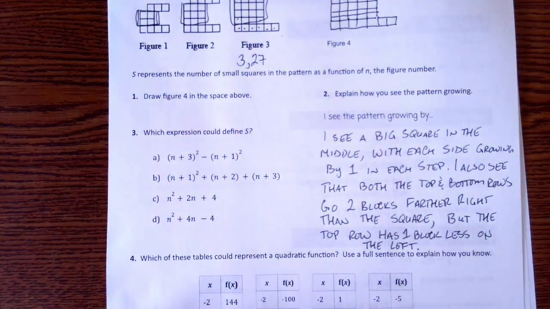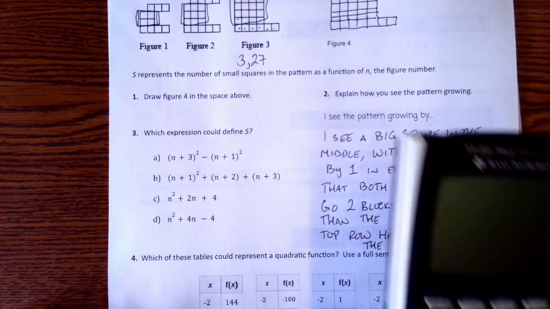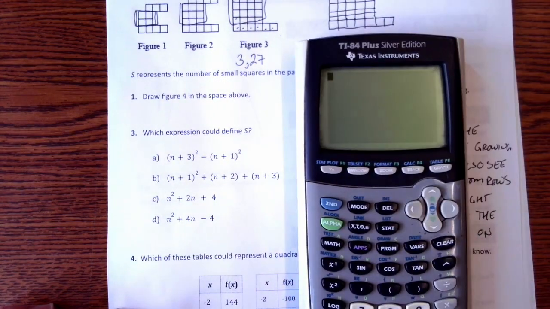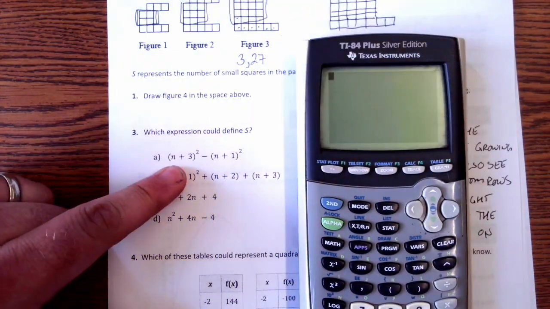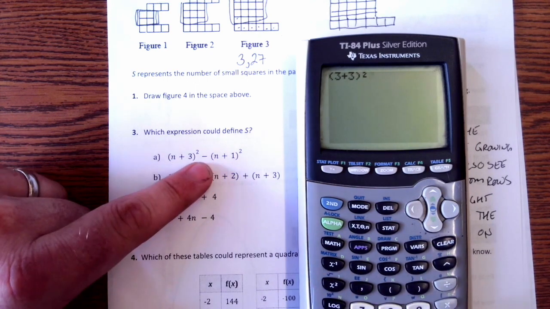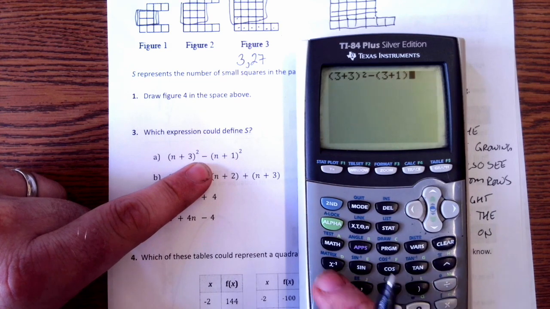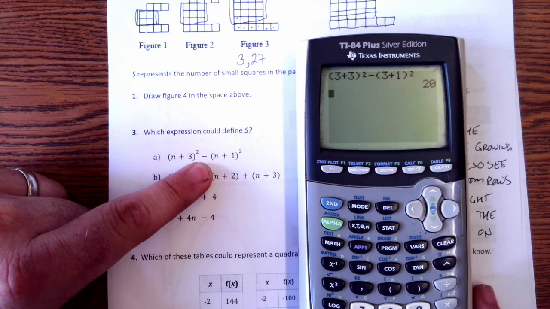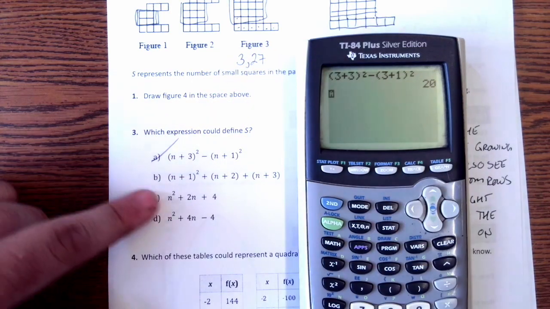So anything that I can plug in 3 for my N and get 27 as an answer is going to define my S. So let's look at this. If I have (3 + 3) squared minus (3 + 1) squared, I get 20, which is not 27, so A is out.